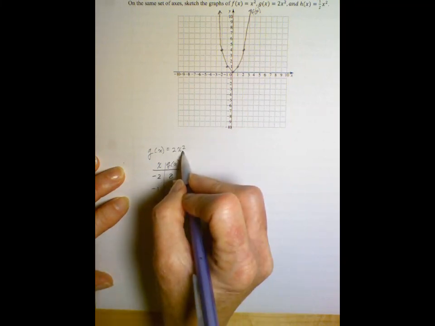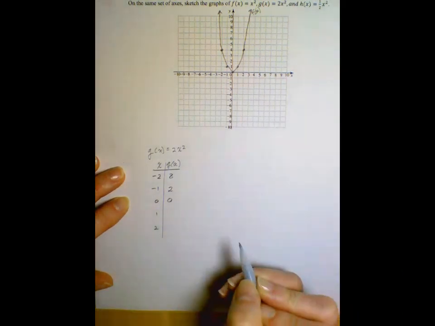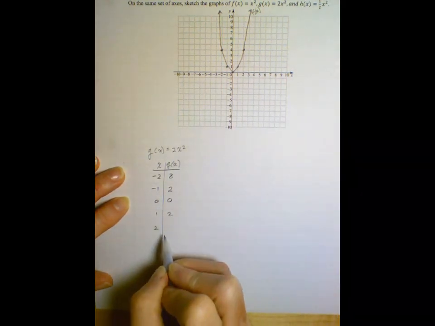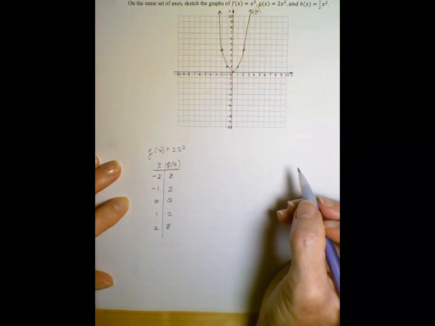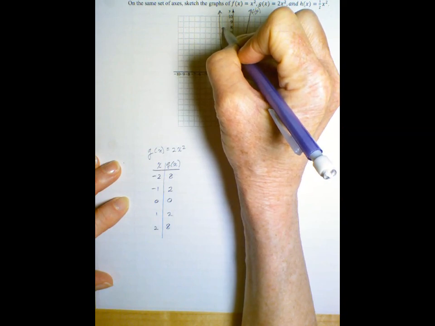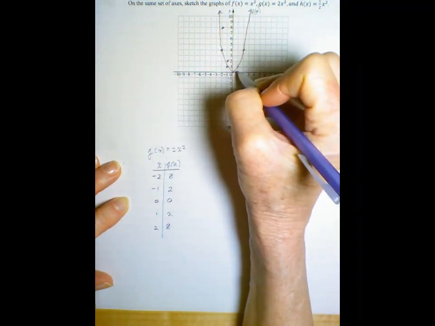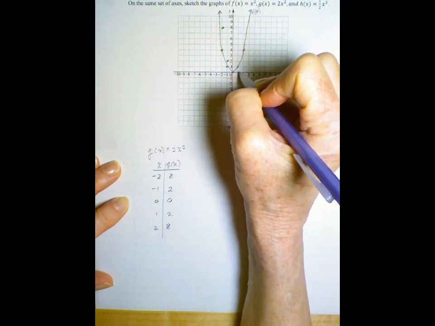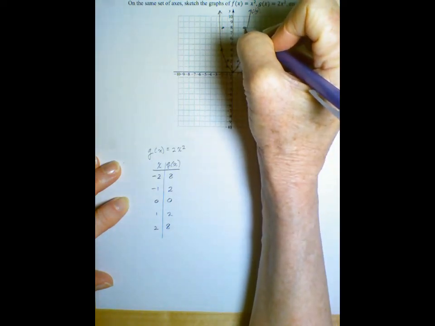Square -1, get +1, multiply by 2 and get 2. Of course, this is 0, then this would be 2, and 2 squared is 4 times 2 is 8. So now let's see where g of x is. -2, +8, -1, +2, 0, 0, 1, 2, and 2, 8.